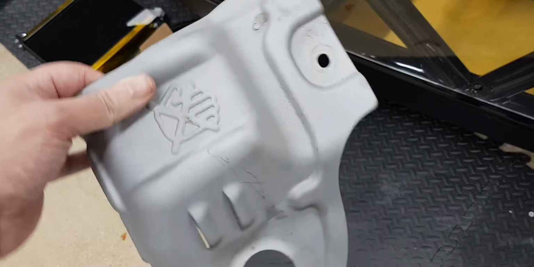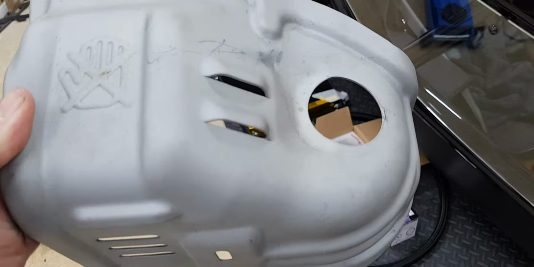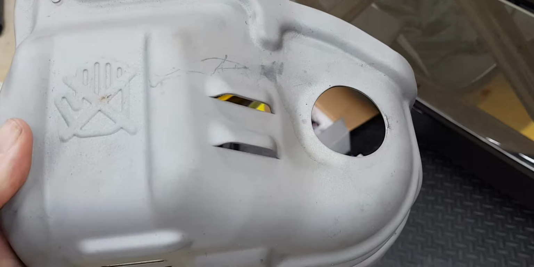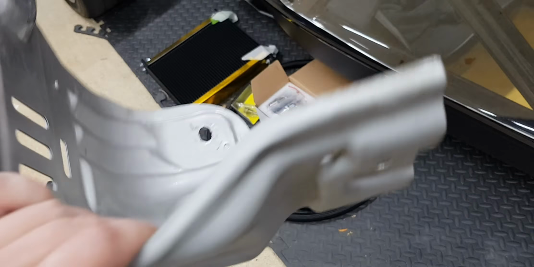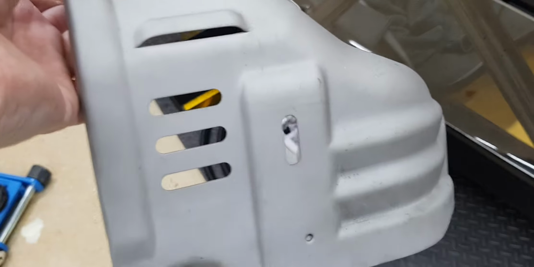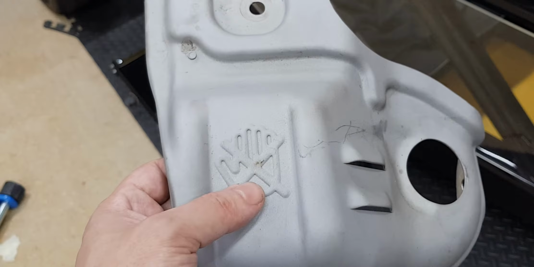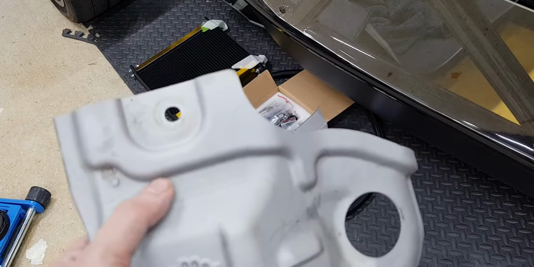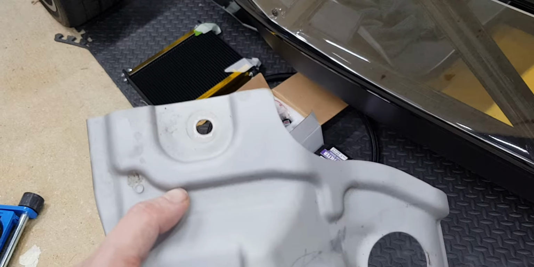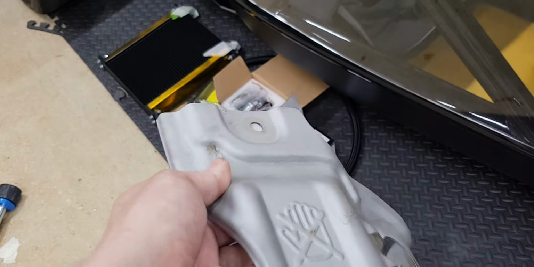This is the stock shield that's on the car that you get with this engine. So it kind of sits like that. That big hole there is the O2 sensor, and you can see it's just a piece of metal. It's rubbish, and there's holes in it, so the heat's going to come out, and right where this thing is, that's where one of the coolant lines goes, and this bit at the back, this is where the inlet pipe sits, where all the cold air is supposed to come in. So this is not very effective at all.